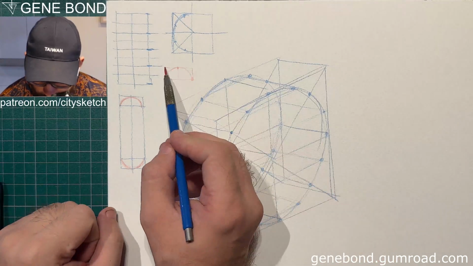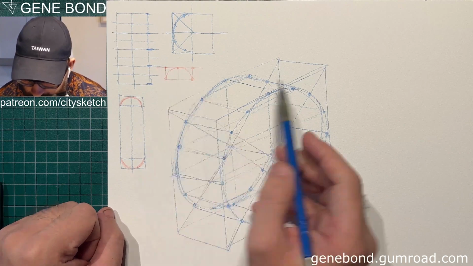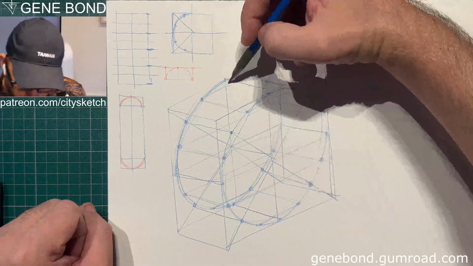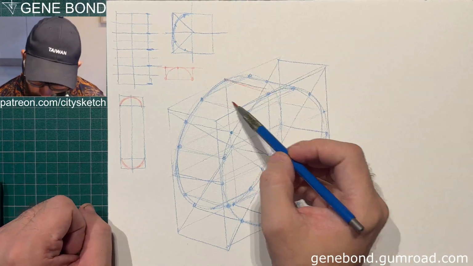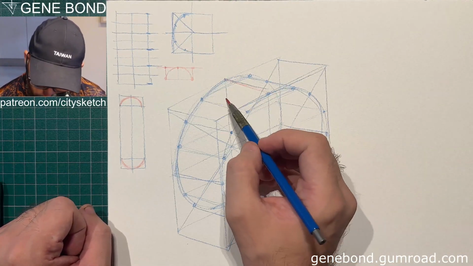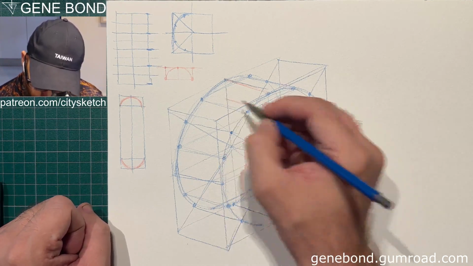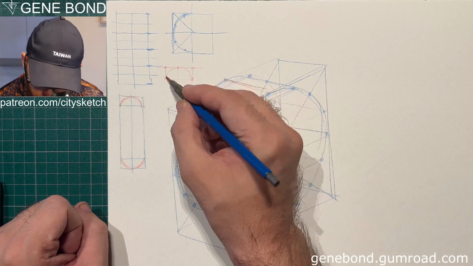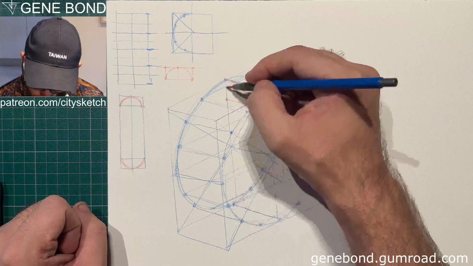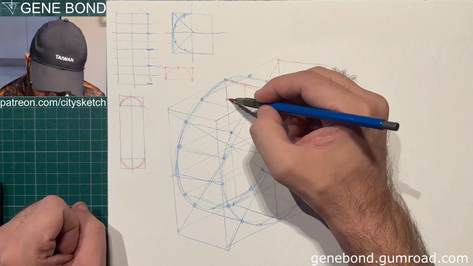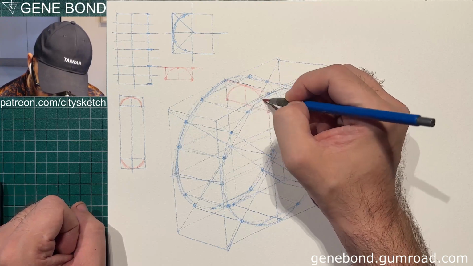We already have these 2 points, this line here, right? So now I find these 2 points and the middle. Okay, so this is one section and one curvature here.